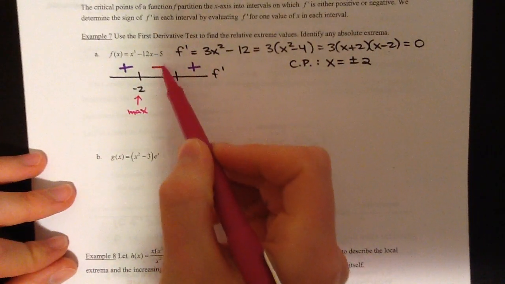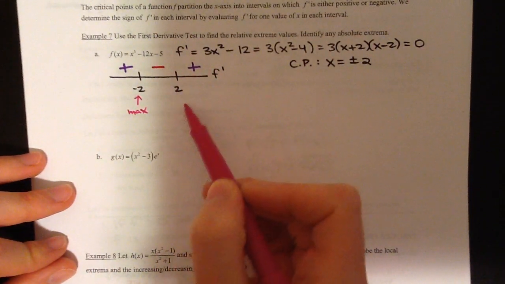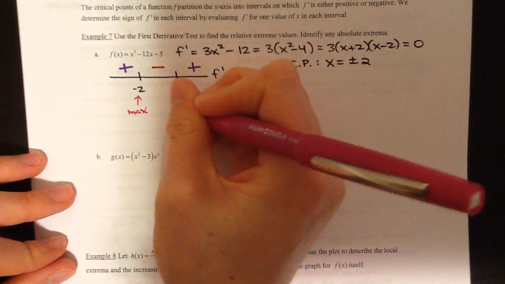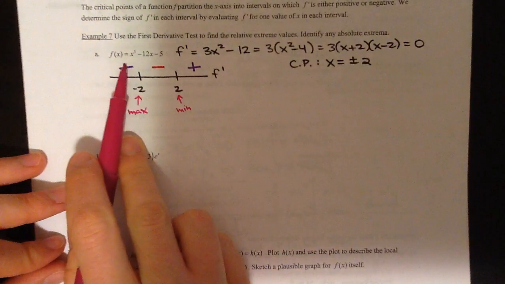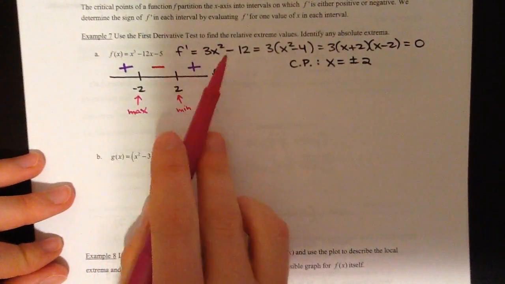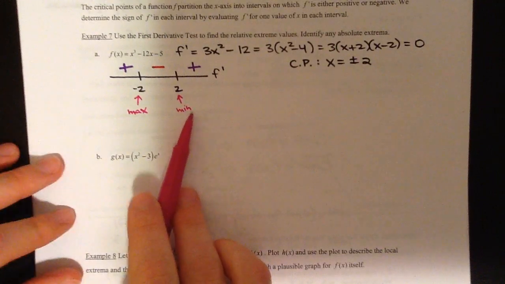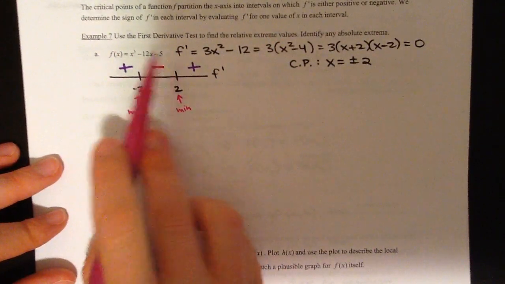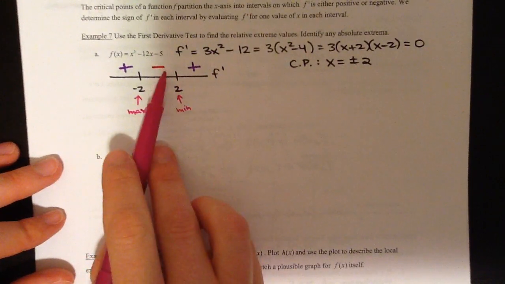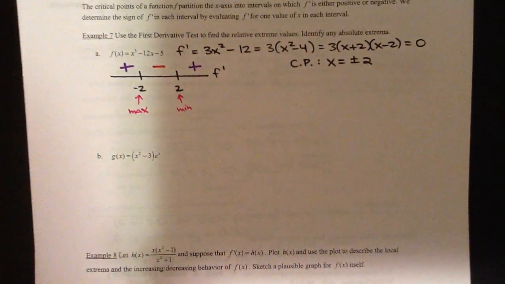Okay, then what happens is I'm decreasing, and then I switch to increasing. When I switch from decreasing to increasing, that is a local min. So again, my derivative changes from positive to negative, I get a max. If my derivative changes from negative to positive, I get a min. And that's because this change from positive to negative means my function is increasing, then decreasing. And this change means my function's decreasing, then increasing.